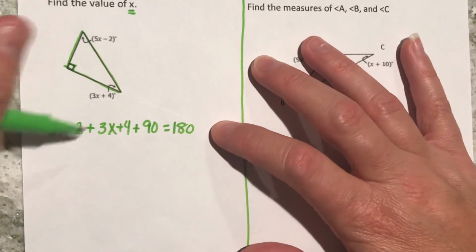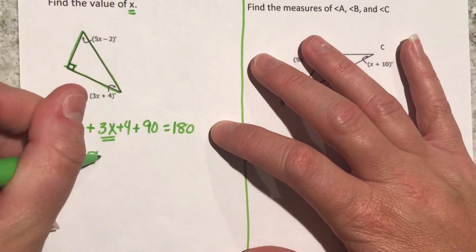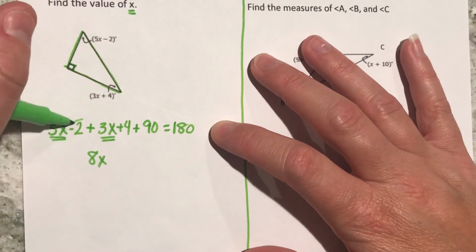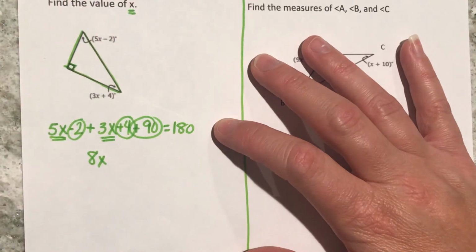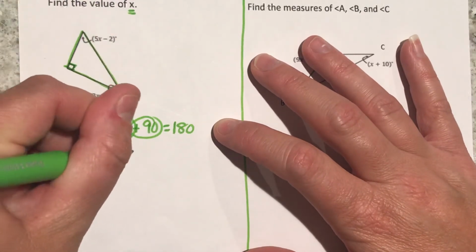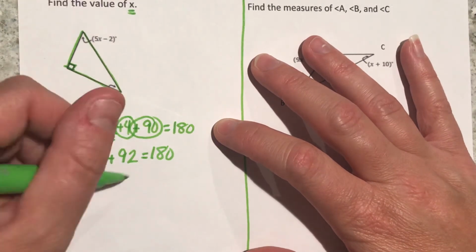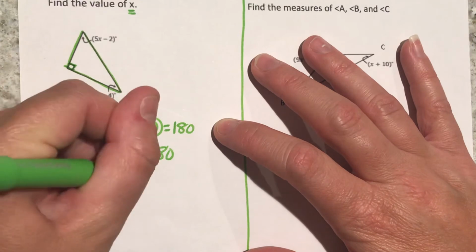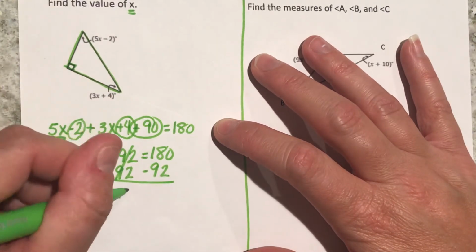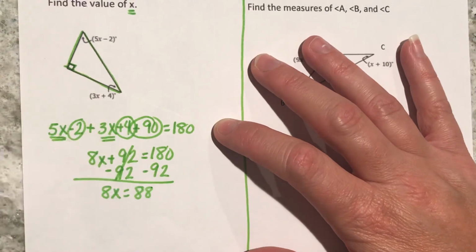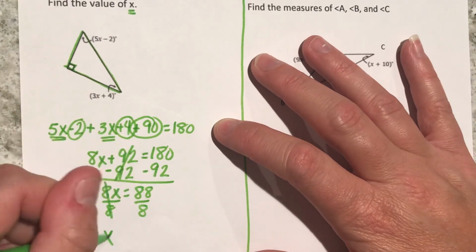So now you're going to combine like terms. We have 5x and 3x. 5 plus 3 is 8x. And then negative 2 plus 4 plus 90 is 92. And that equals 180. And then to solve for X, now we're going to subtract 92. Now you're going to do your solving techniques. 8x equals 88, and then divide by 8. 88 divided by 8 is 11.